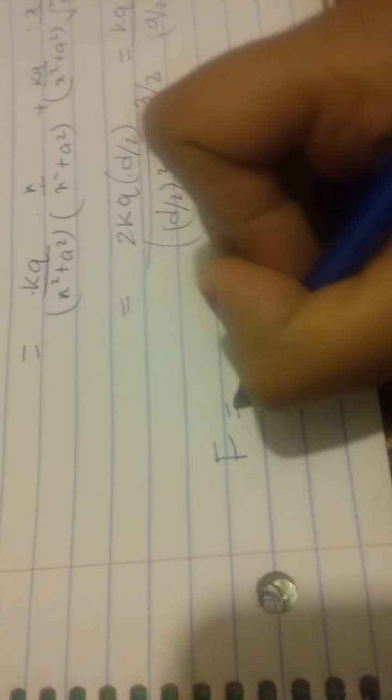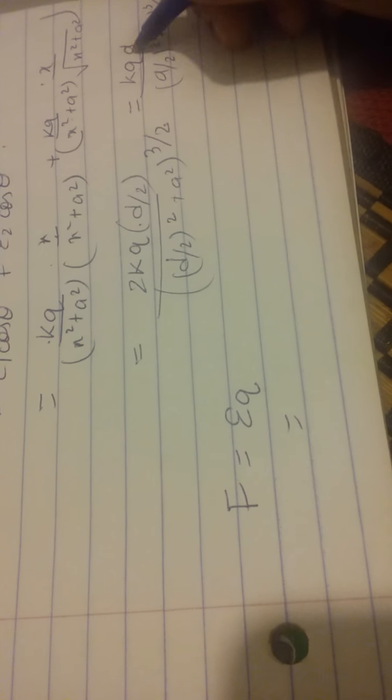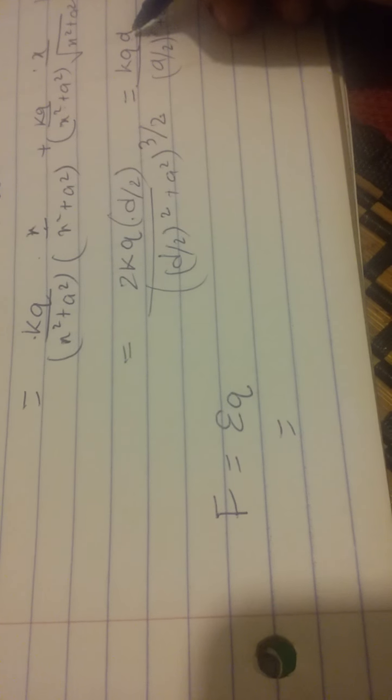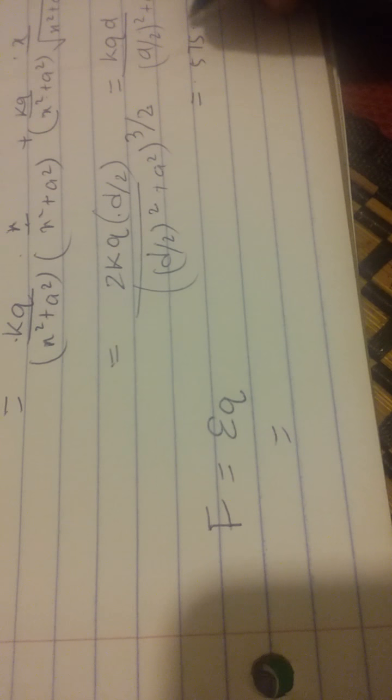Now the other part of the question is asking us to find the force on the charge due to the dipole. The force on a charge due to the dipole is given by E times Q. Now we can find E by plugging in the numbers given in our question, and by doing that we get the value of 575.65 newtons per coulomb.